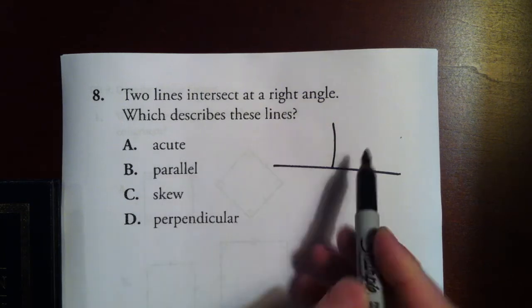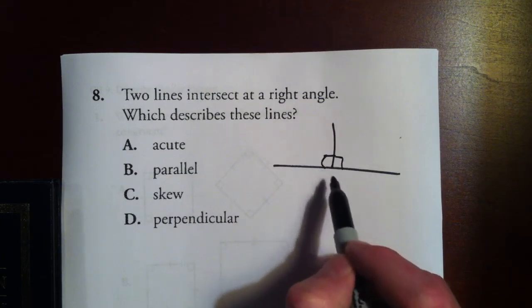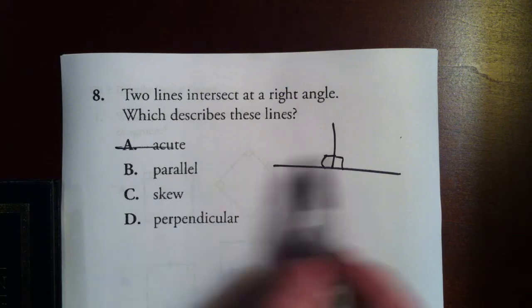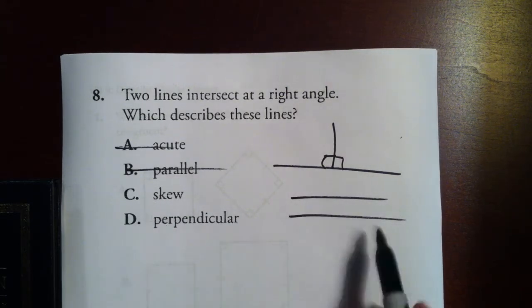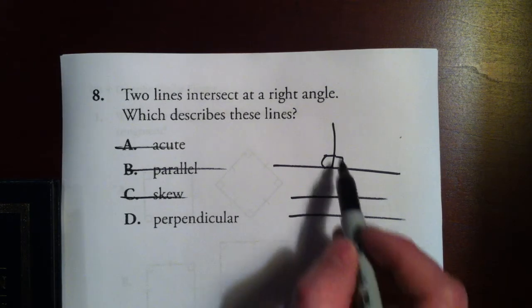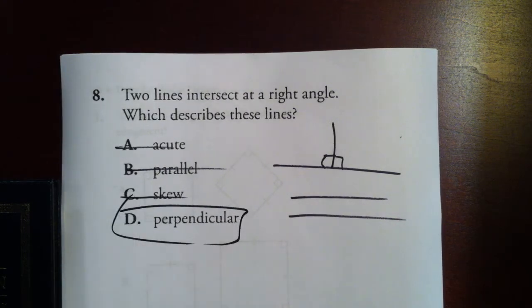Are these acute? Well, no. By definition, these are both going to be 90 degrees, and that's not acute. Are these parallel? No. Parallel looks like that. Okay? Skew? No. Perpendicular? Yes. Okay?